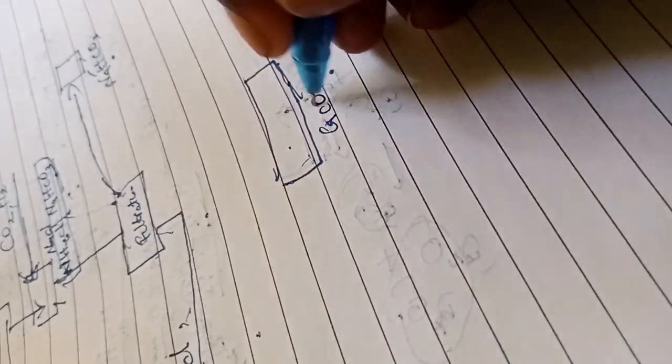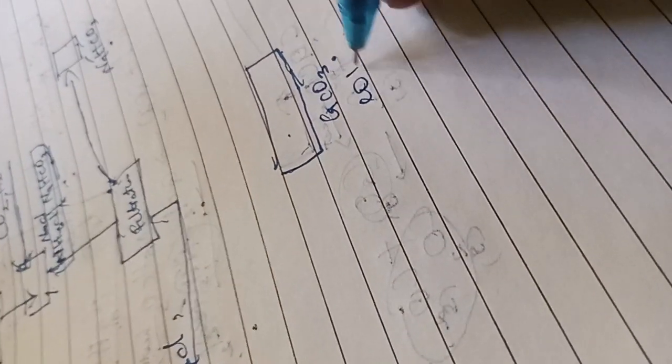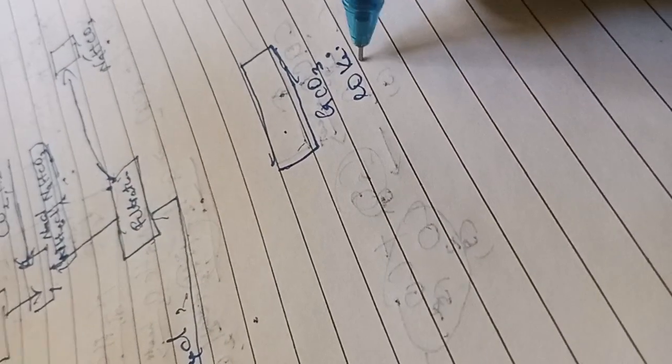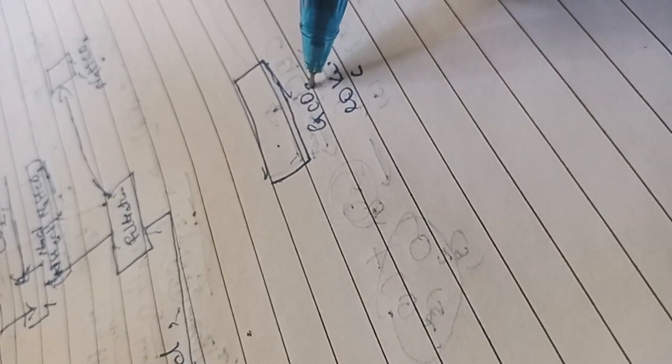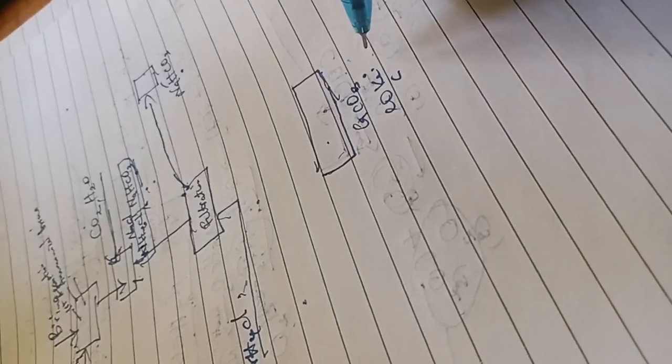Limestone is the major source of carbon dioxide, as calcium carbonate, and also we have coke. Coke is carbon. So these are the two major sources of carbon dioxide in this entire system. So what is going to happen here?